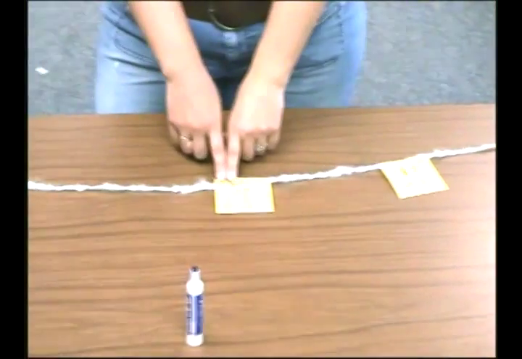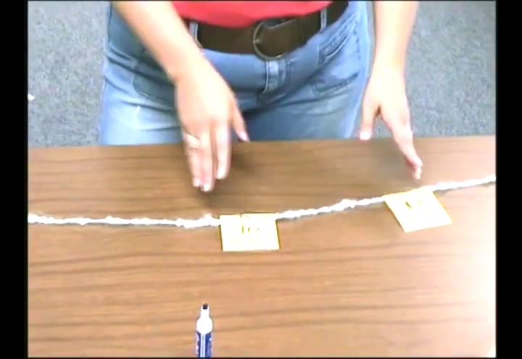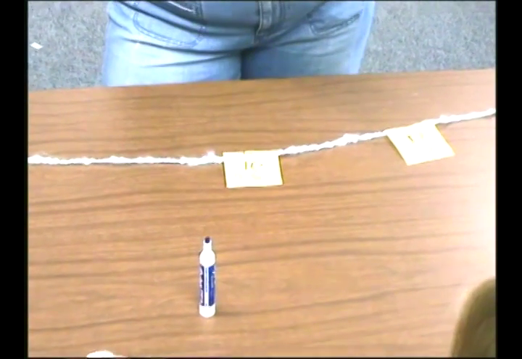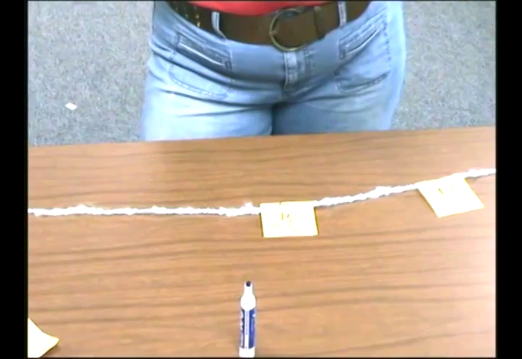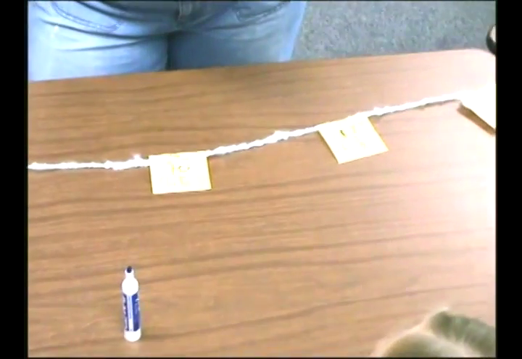So we have 0.6 and we have 0.63. Should they be so far apart? No. They're pretty close together, huh? Yeah. They're only 3/100ths, 0.03 away from each other, so they probably should be really close together.